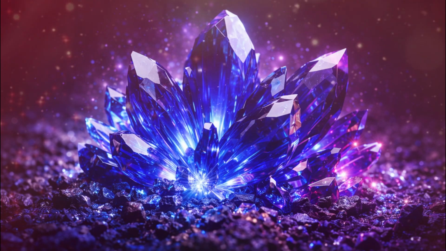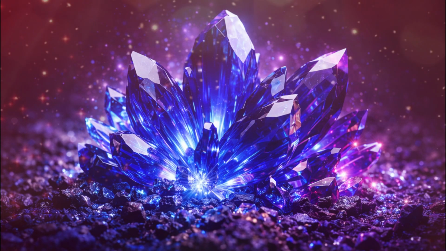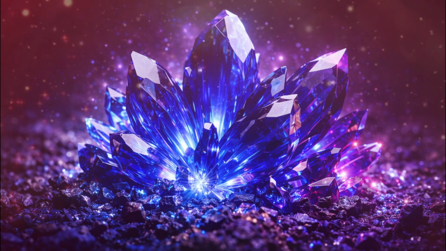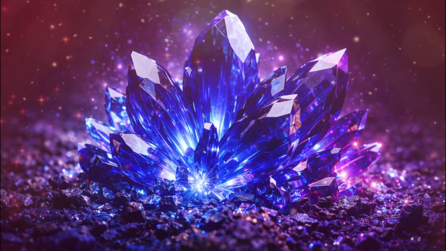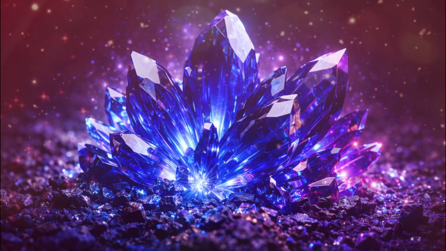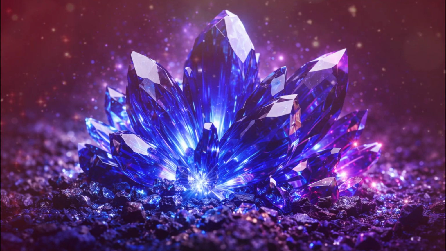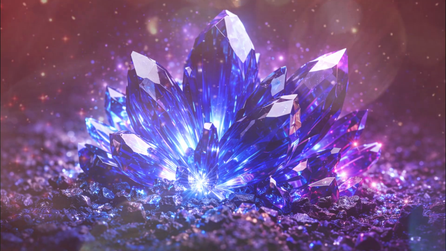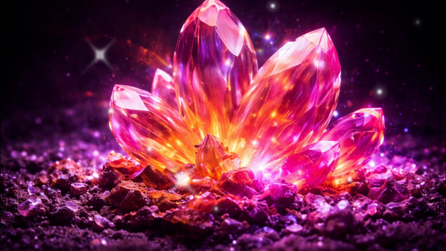Even ice can form unusual crystalline structures. In extremely cold conditions, hoarfrost creates delicate, feathery ice crystals on surfaces. These crystals grow from water vapor, forming intricate patterns that reflect the hexagonal symmetry of ice.